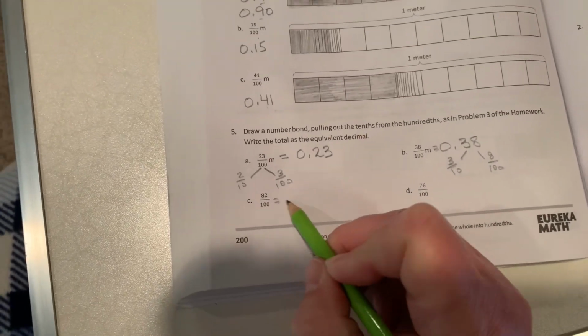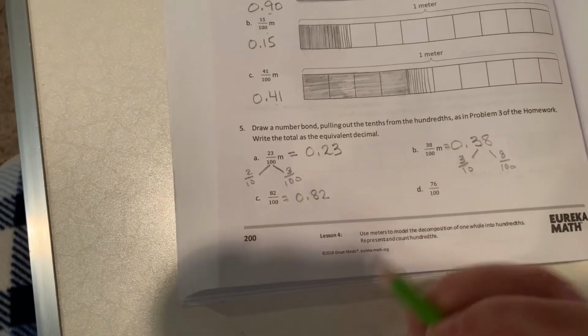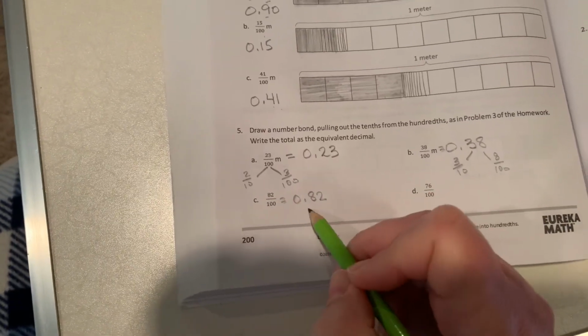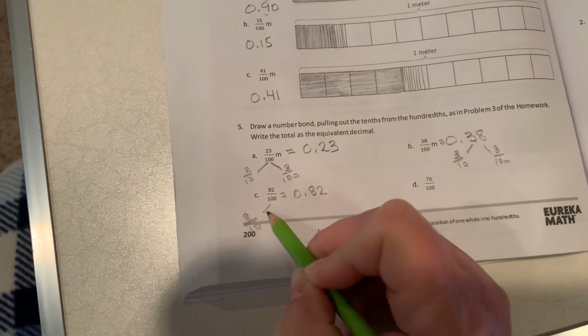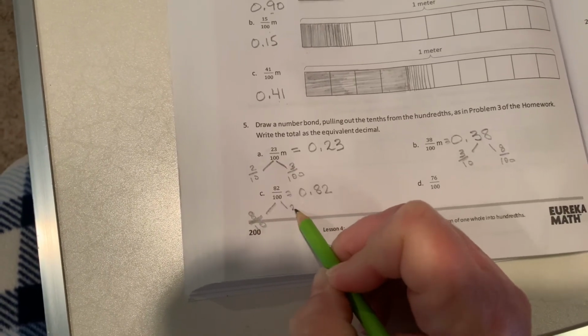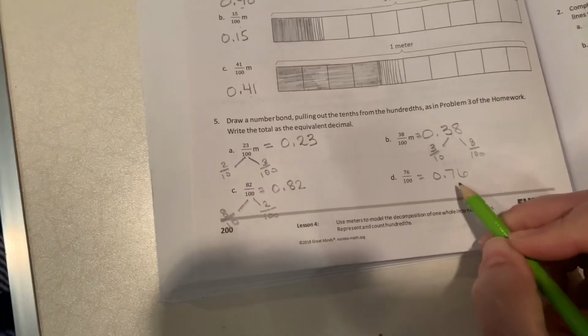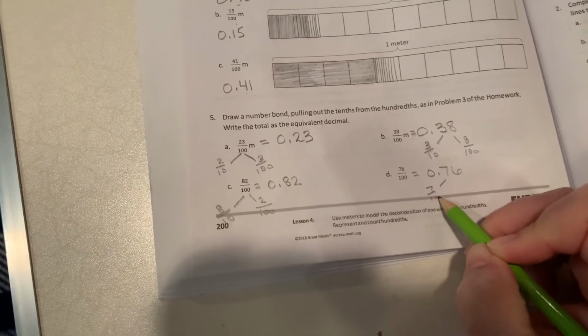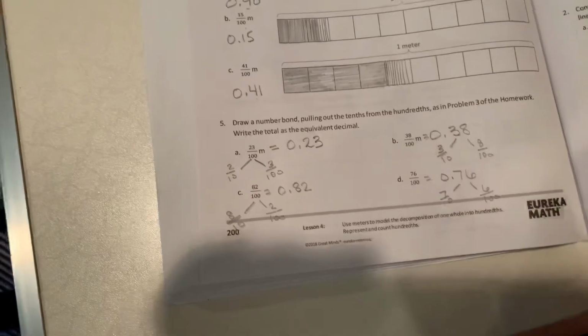Over here, we've got 82/100ths. And again, here, I'll pull it out of the fraction on this side. We've got 8/10ths happening over here, and we have 2/100ths. On this one, we have 76/100ths, realizing that that represents 7/10ths, and that represents the 6 in the 100ths place. So there you have it, ladies and gentlemen, our answers for lesson 4.